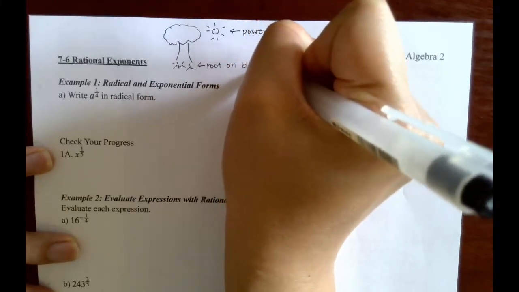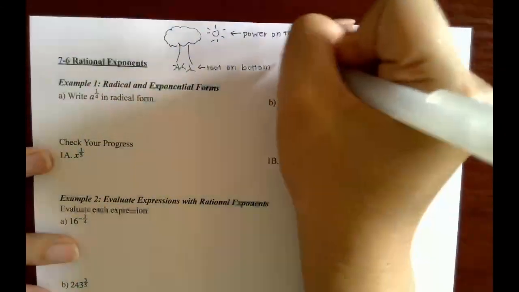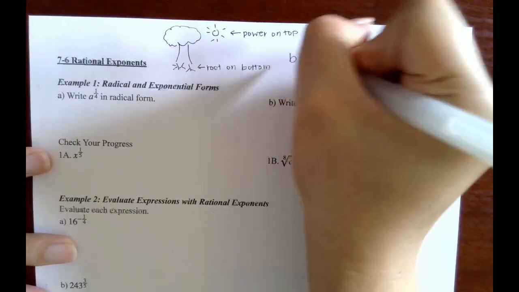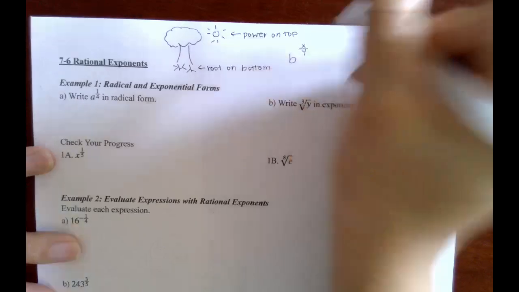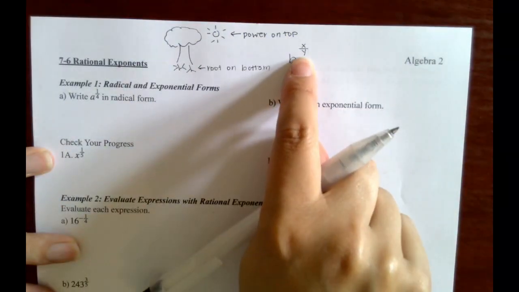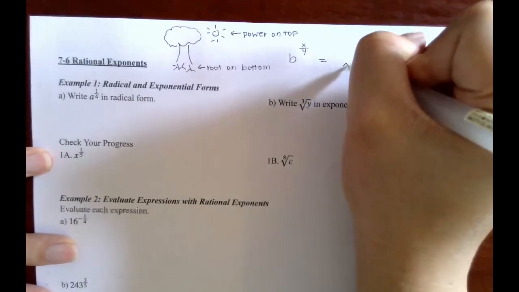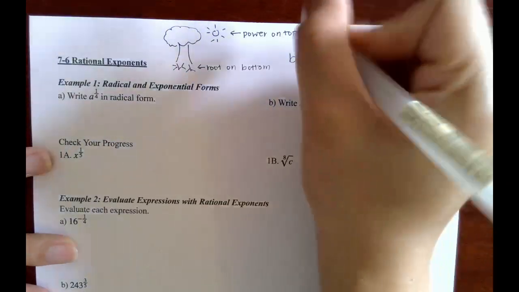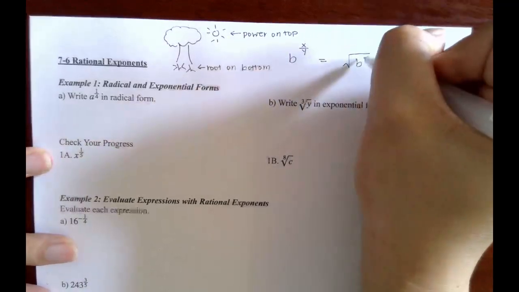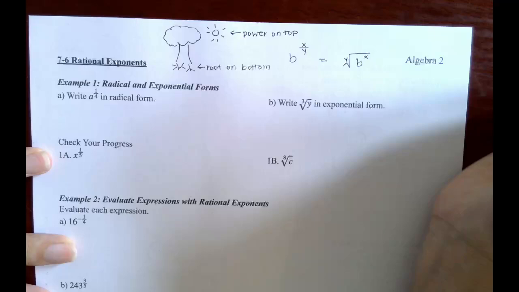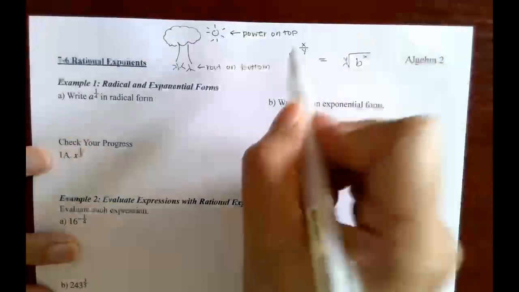And so we're going to take that same thing. So here, when we have some base raised to a power, we can rewrite it. This base becomes inside the radicand, okay? The power is on top, and the root, the index, is here on the bottom.